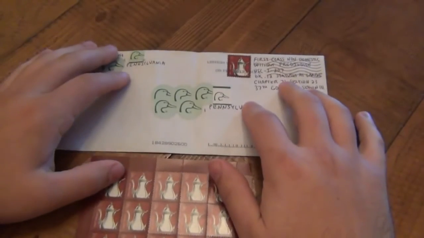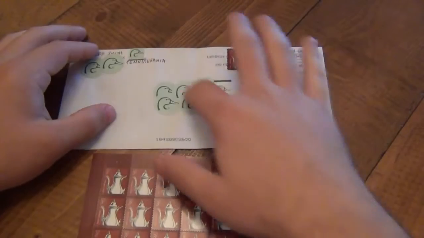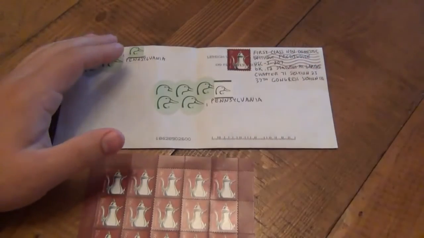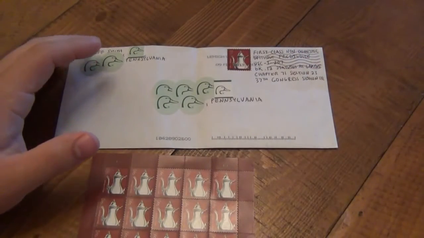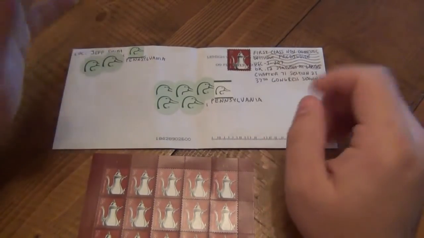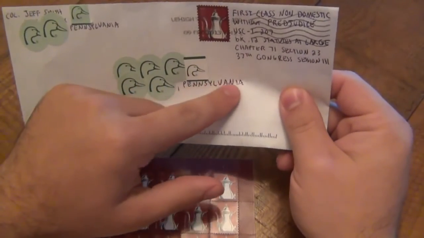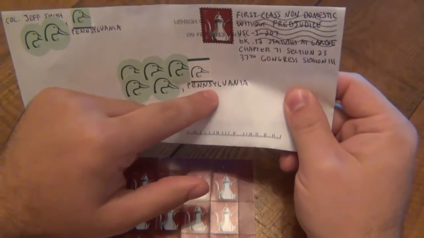Now, a couple things you have to be very careful of when you're doing this. I blocked off some of this information because I'm not giving out who I was sending this to, because it was for business and it's private and it's not for me to give that information out. But anyway, when you write the state, you have to write the state out in longhand. You cannot abbreviate a state.